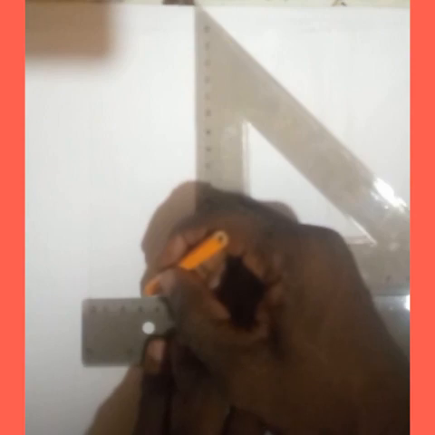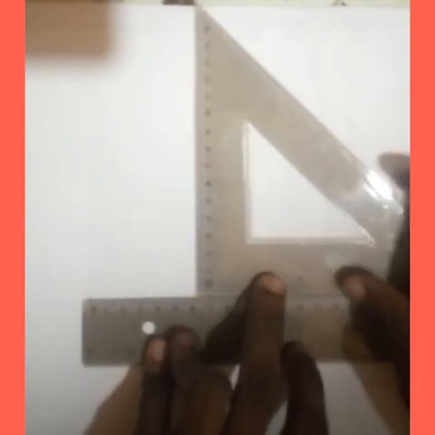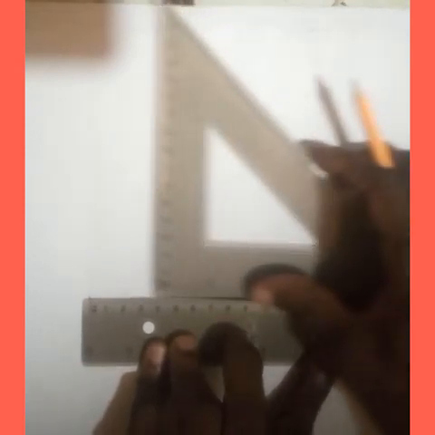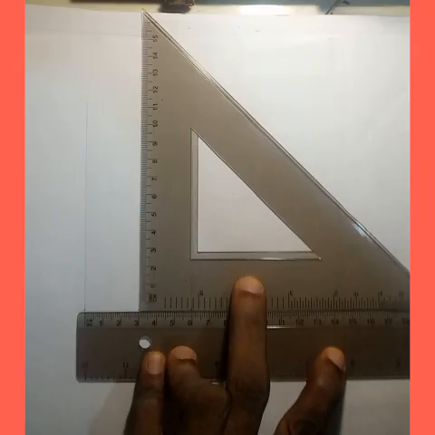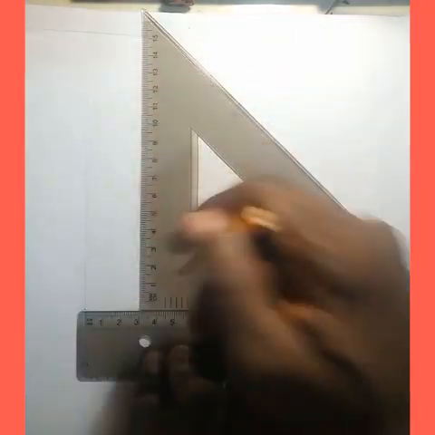Meanwhile, the midpoint of that 60 here is 30. So you can also radiate lines from the midpoint upwards. So this is the midpoint, that's the central line.